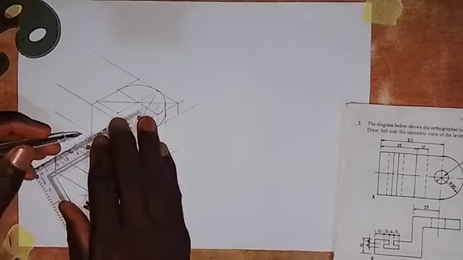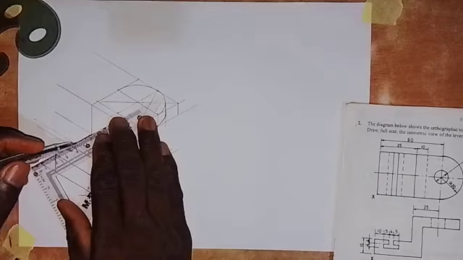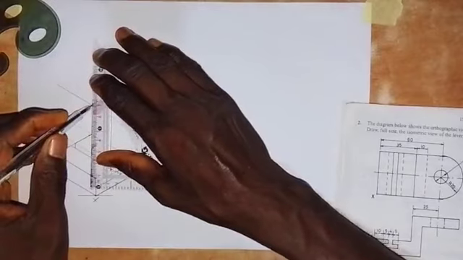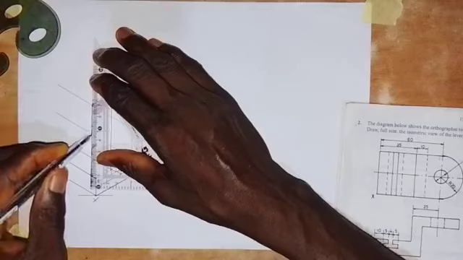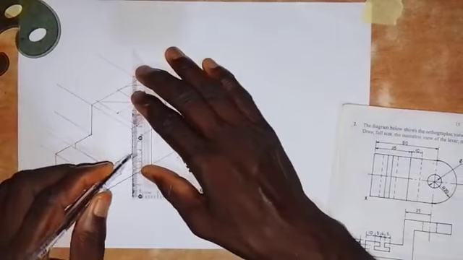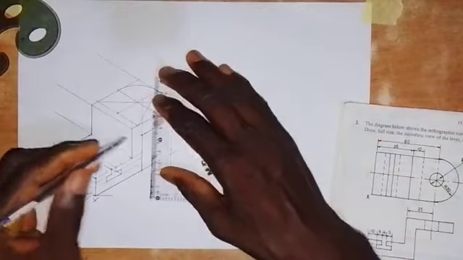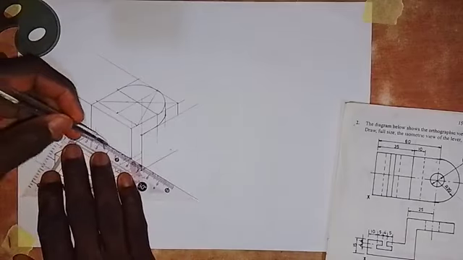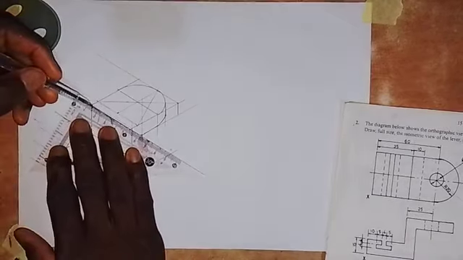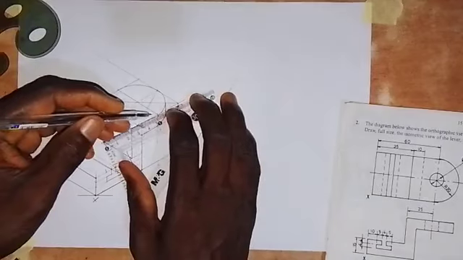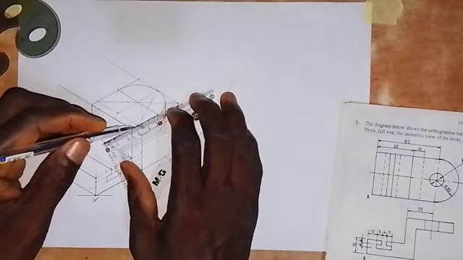So from here to here should be a thick line, and also this. Make this line also. And then this line, we also make it a thick line from here to here.